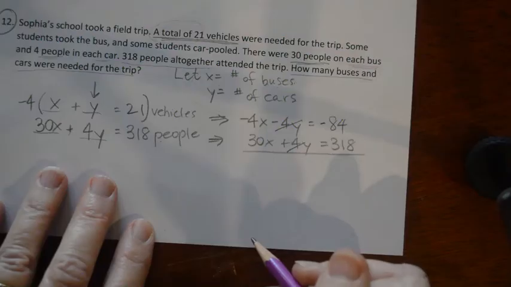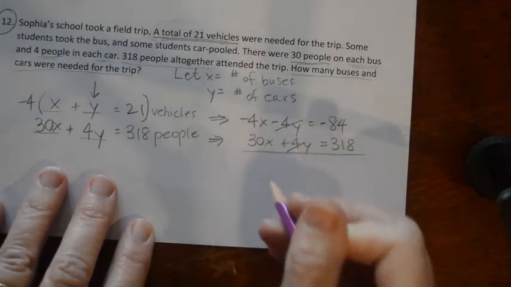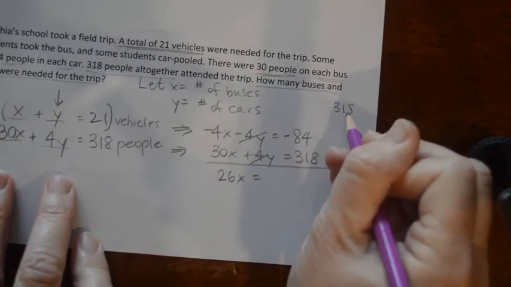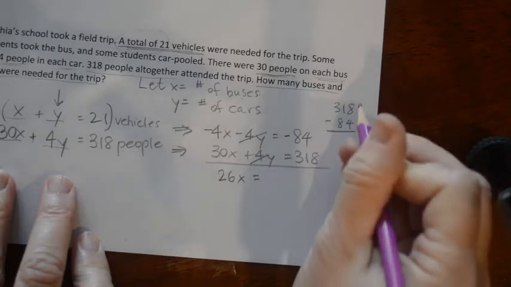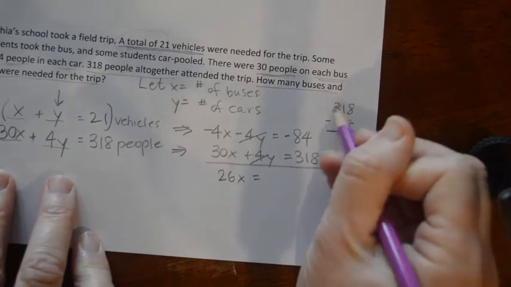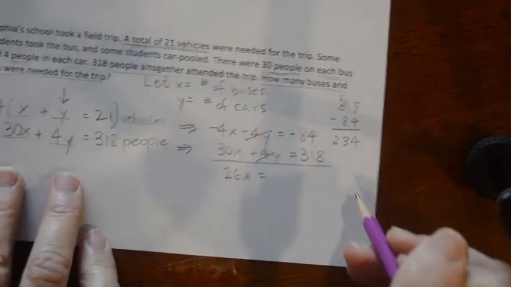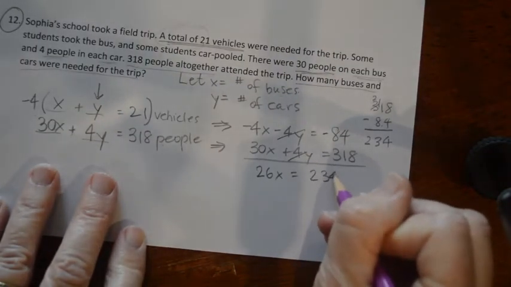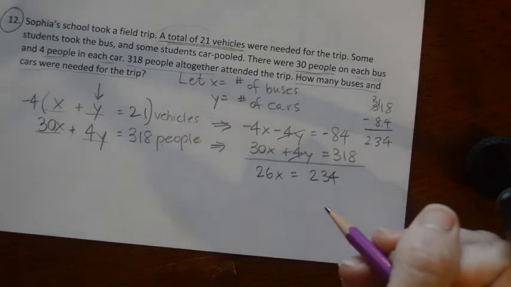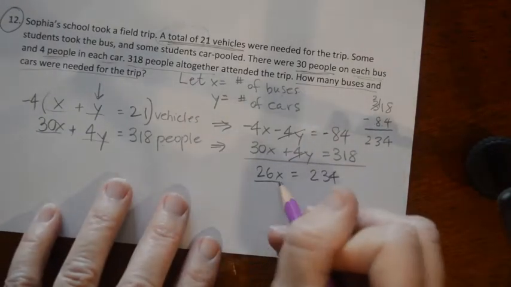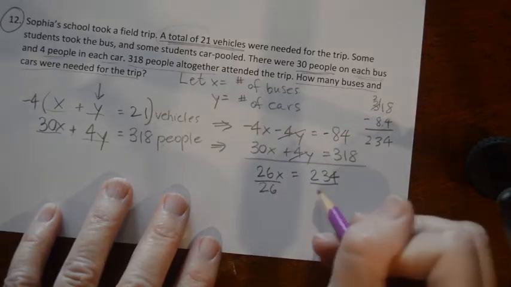The y's cancel out here, and I end up with 26x equals, let's see, 318 minus 84, that's 234. So now I need to divide both sides by 26.